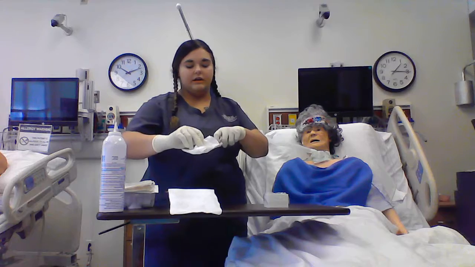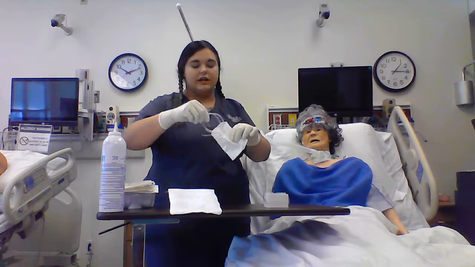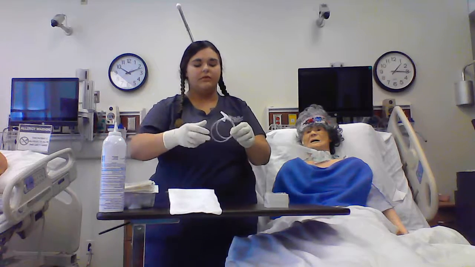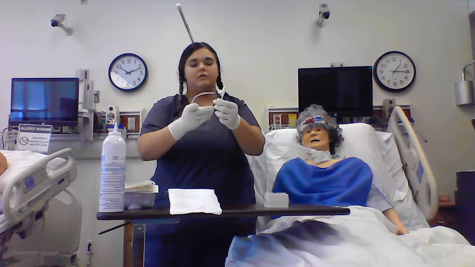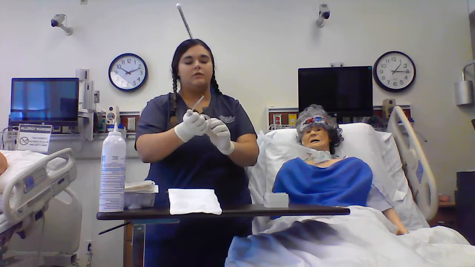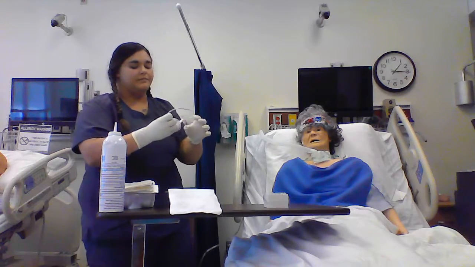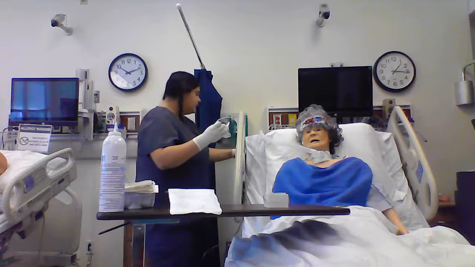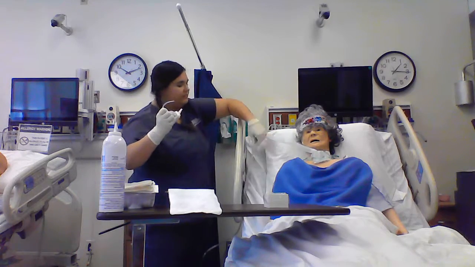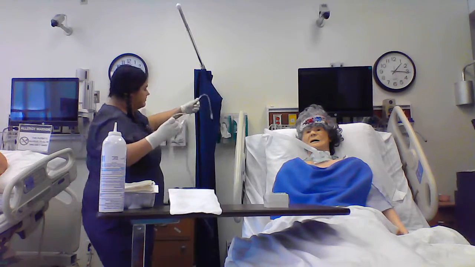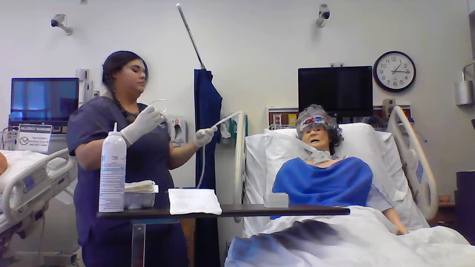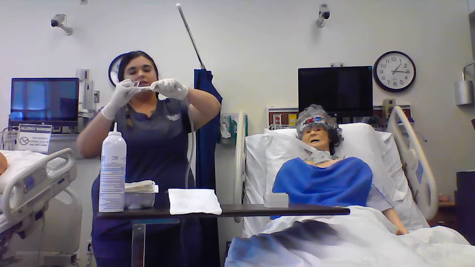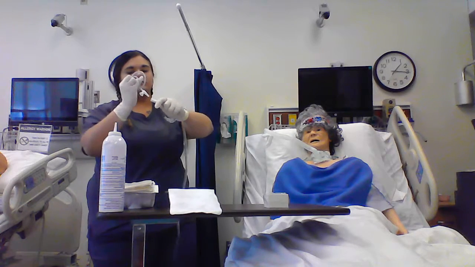I'm going to grab my suction catheter here. I'm going to wrap it around my hand. Okay. Now, I'm going to contaminate my non-dominant hand to grab my suction catheter, which I have already placed on the bed. I'm making sure not to contaminate my dominant hand.